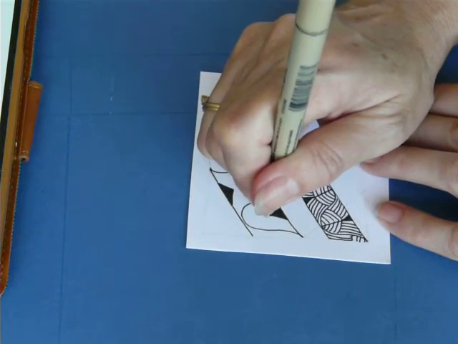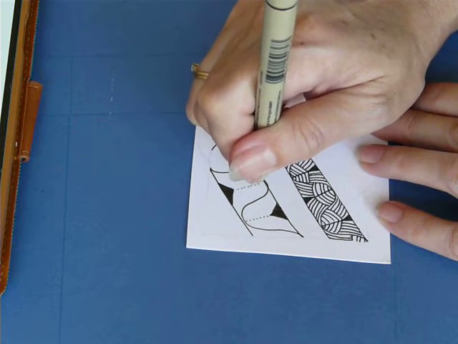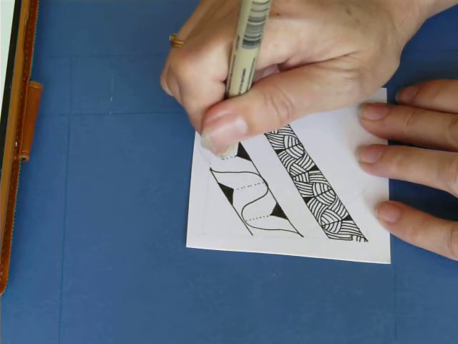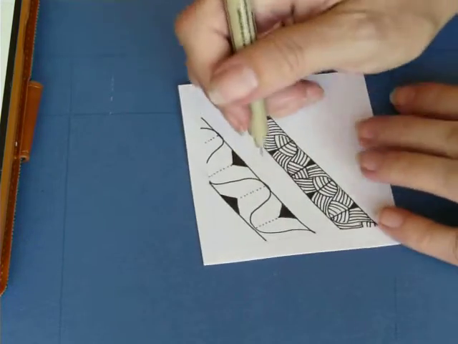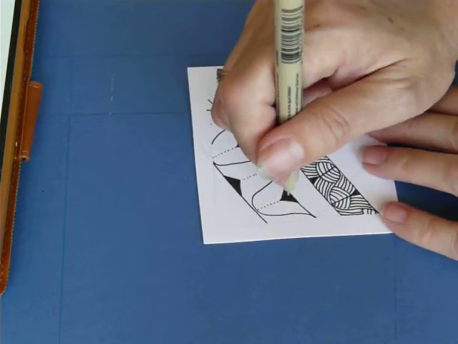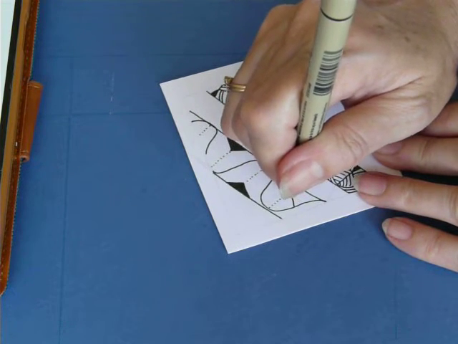And I think I'm going to do dots instead of a straight line. And I'm going to do just one.